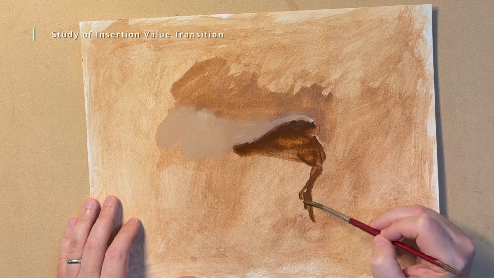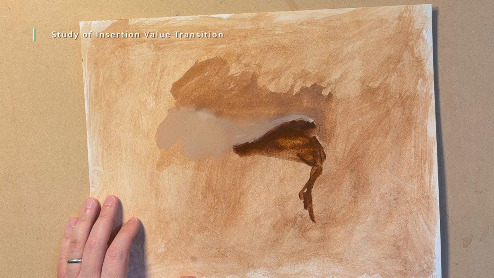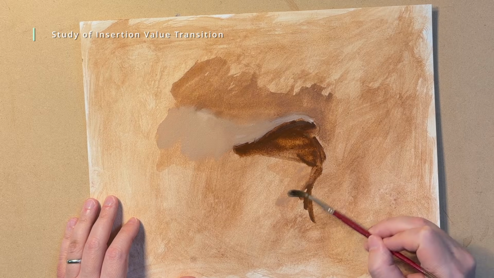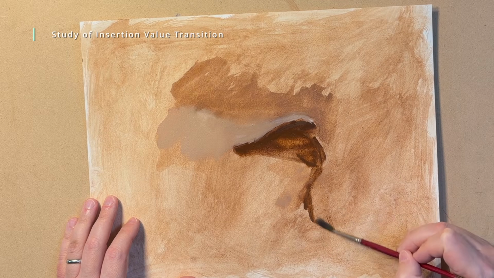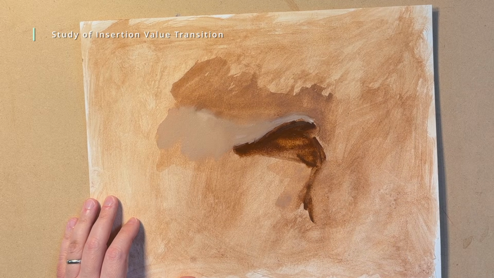Let's not forget to add a little stem for the leaf, so it doesn't look like it's just floating there in space. We want our leaf to feel vibrant and alive and have a nice little stem for it.